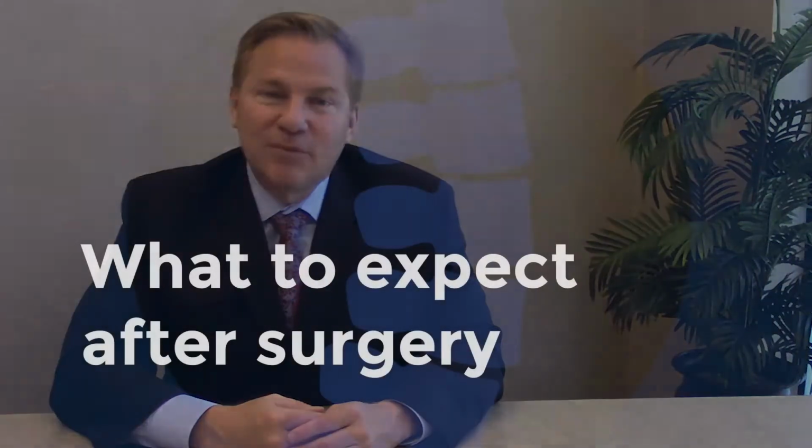The operation typically takes about an hour. The patient usually gets to the hospital about an hour and a half to 2 hours before the procedure. They'll be prepped by the anesthesiologist and the nursing staff in the operating room. And then we go back to the operating room, the procedure is performed.